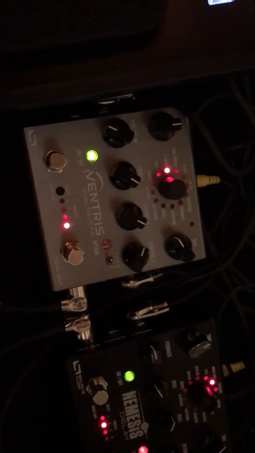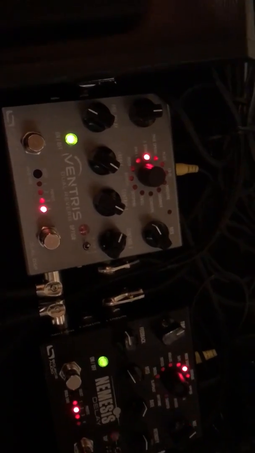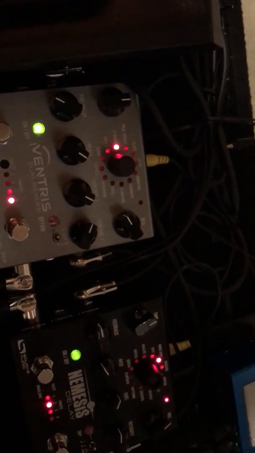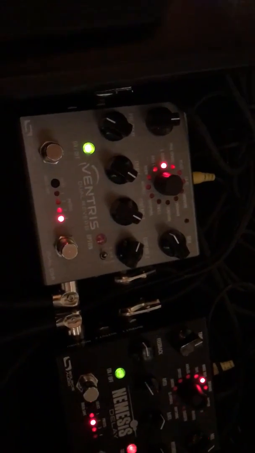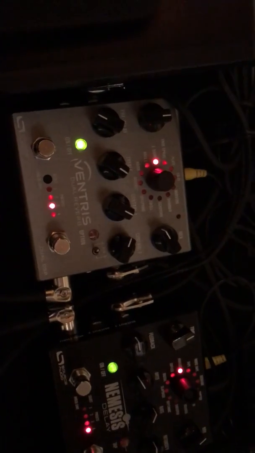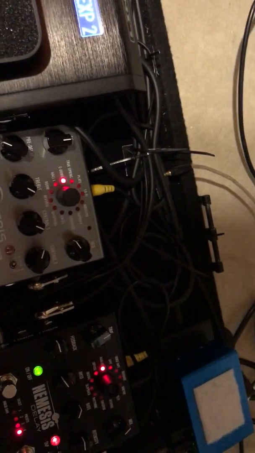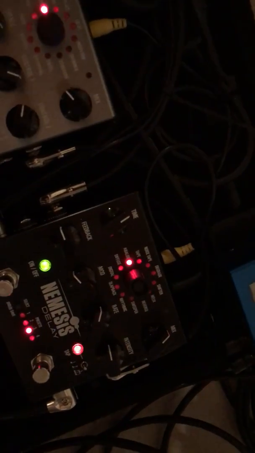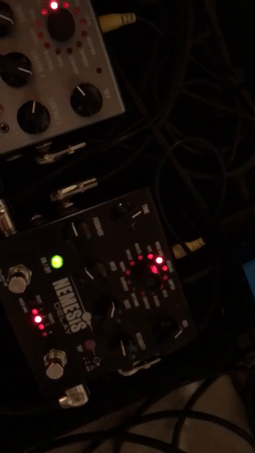Okay, let's look and see what happens on the Ventress. So that is sending a PC change of 1, which should go to preset 2. It went to 4. This is sending a command of 2, which should go to 3. That's sending a PC command of 3, which should go to 4. So that's not changing. Nemesis is still operating just fine.